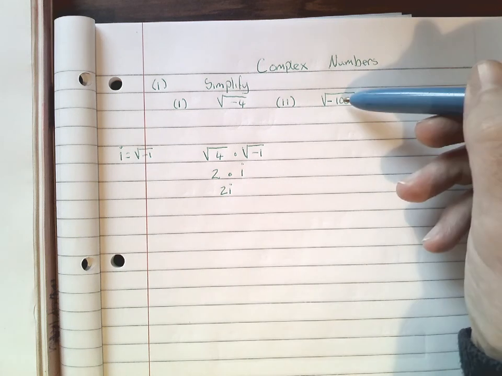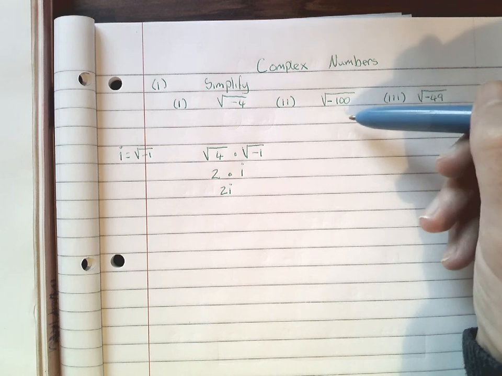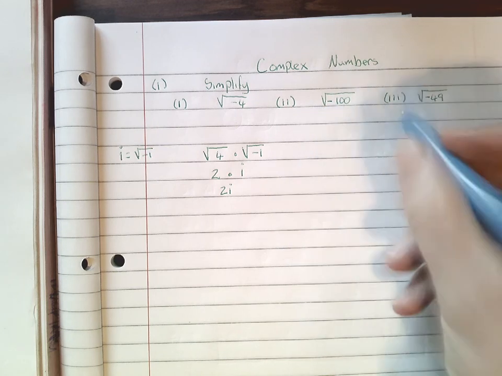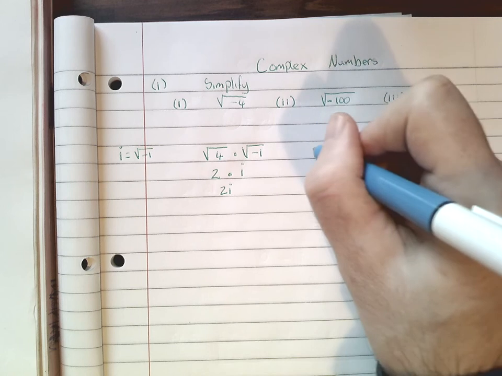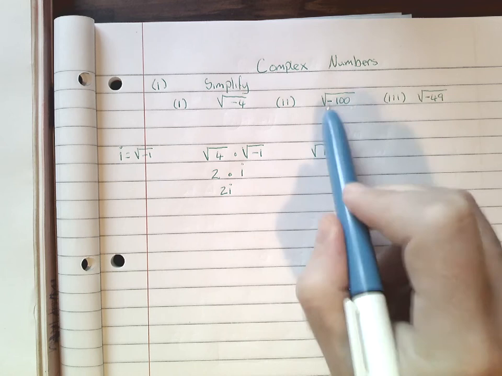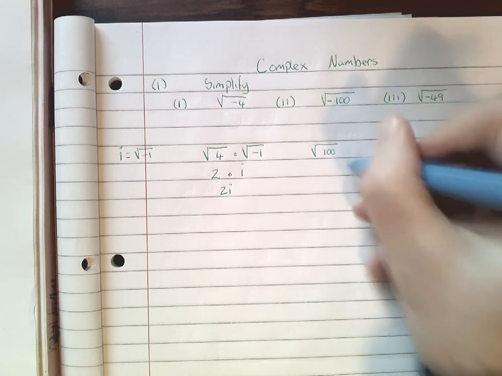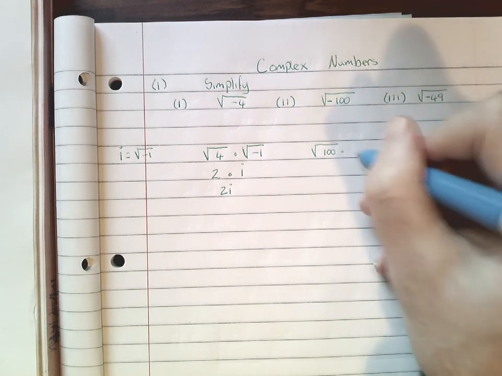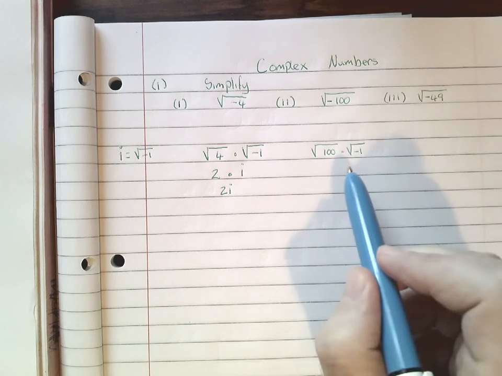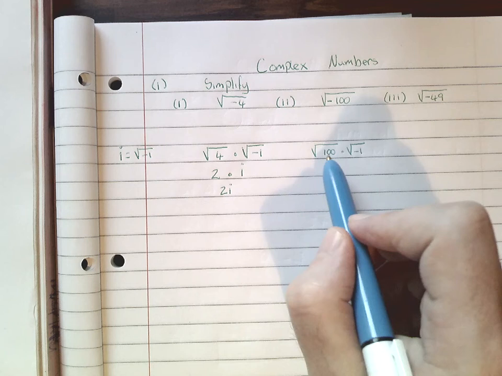So then if we have a look at this one here, again we want to do the same thing. This is the square root of negative 100. So what we can do is change it to the square root of 100, so note we've removed the negative sign, multiplied by the square root of negative 1, like so. Then we can simplify this even more.